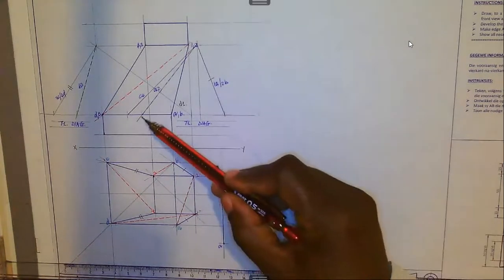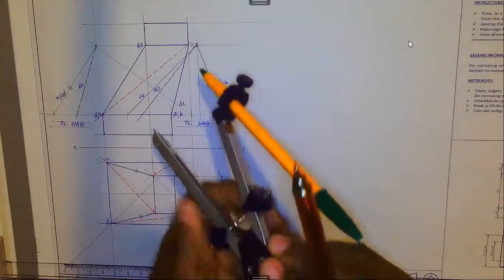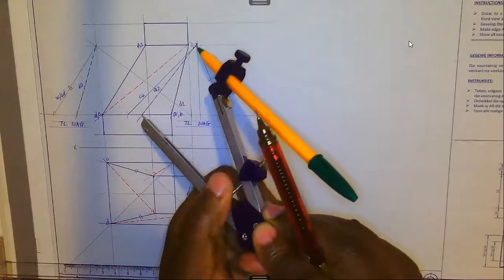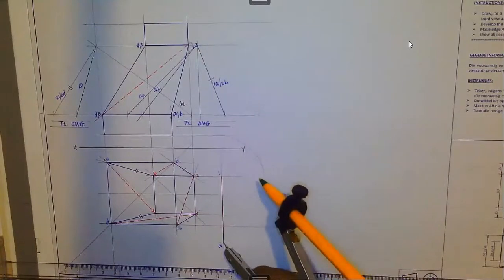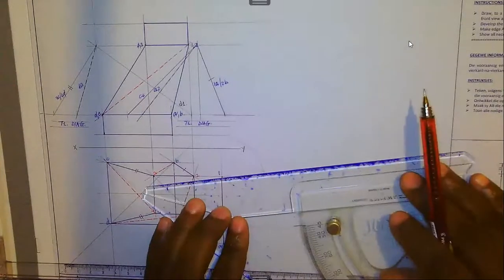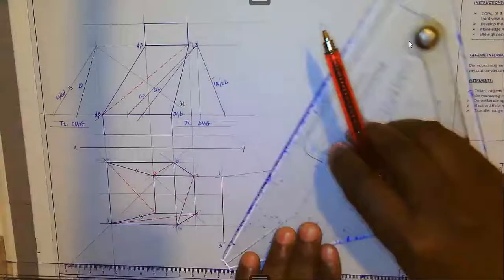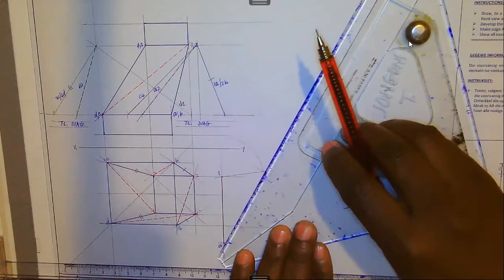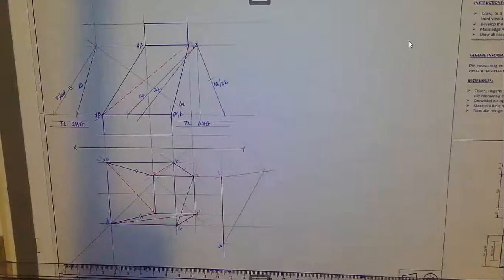Which is this one, from this point to that point. So I'm going to take this, which is the true length, right? Stand at point A and describe an arc like that. Then you can join this to them. Like that. So that is the first half panel, right, in terms of the triangle that you have devised, right?